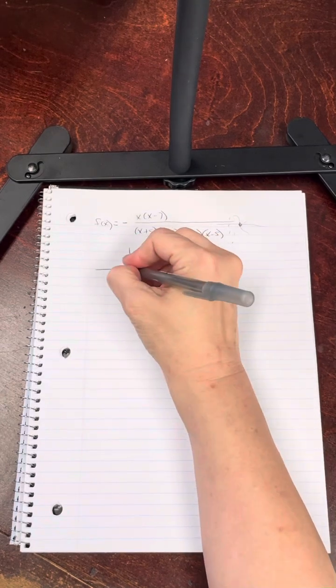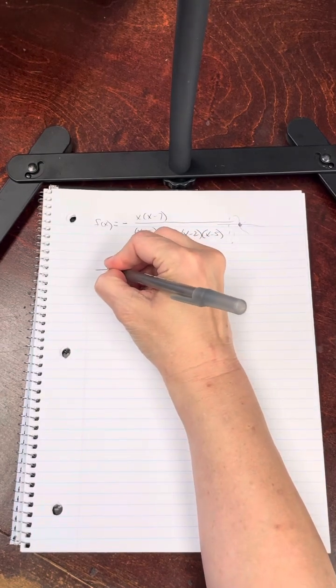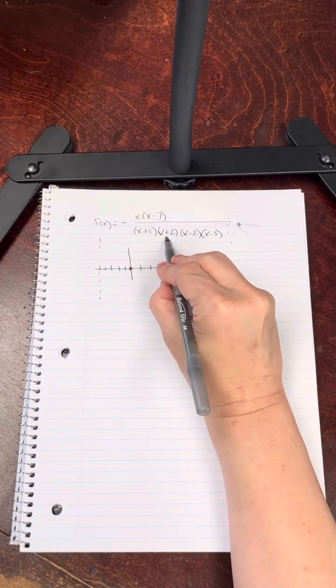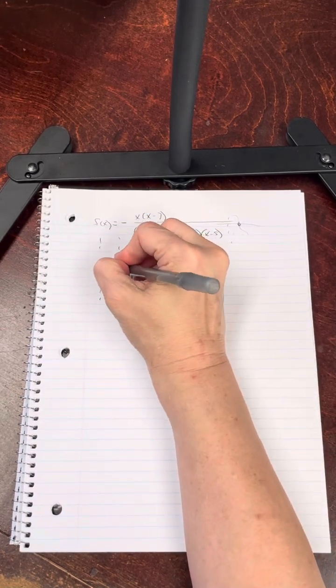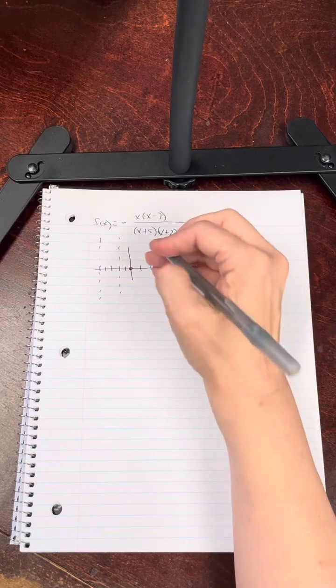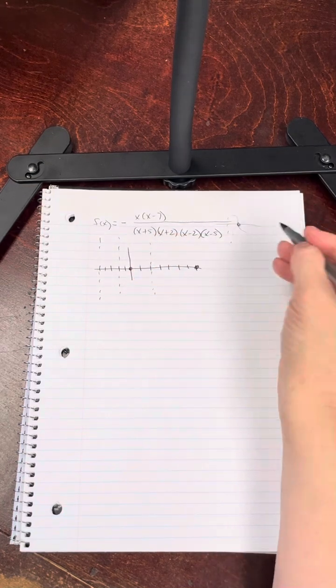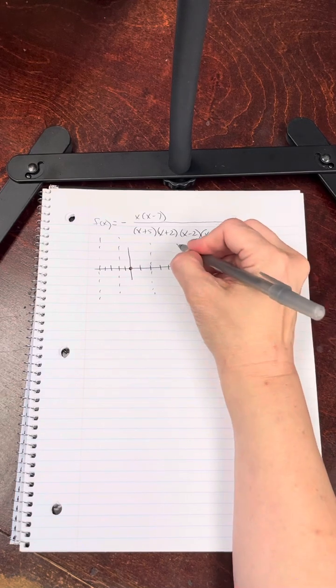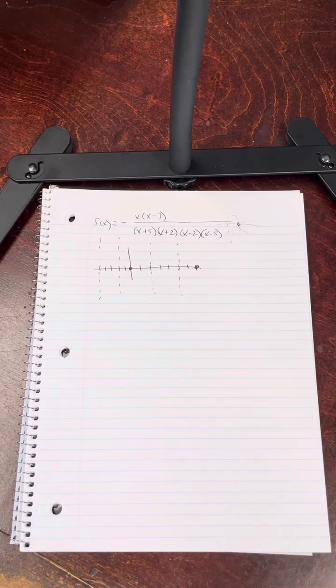So this one would be at negative 5, 1, 2, 3, 4, 5, and an asymptote. At negative 2, asymptote. At positive 2, and at positive 5. 1, 2, 3, 4, 5 here. So that's the first part of my graph.